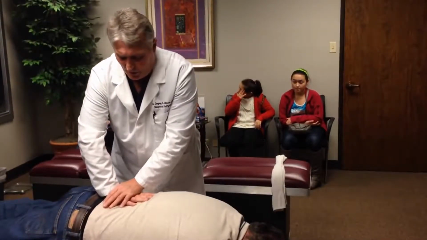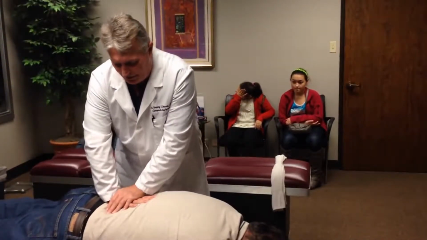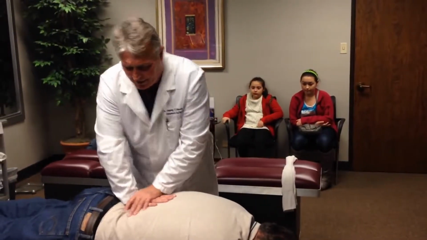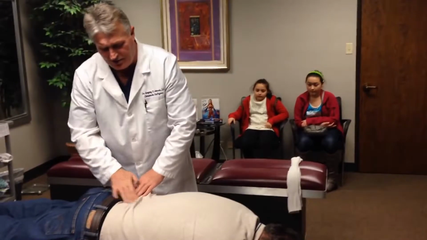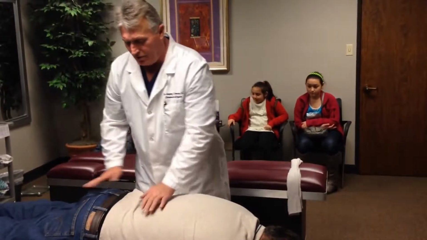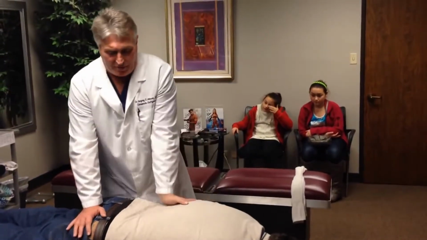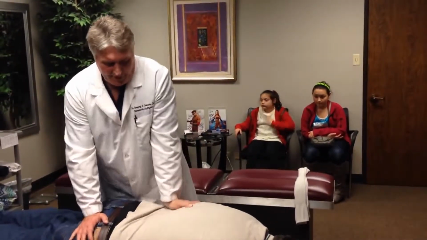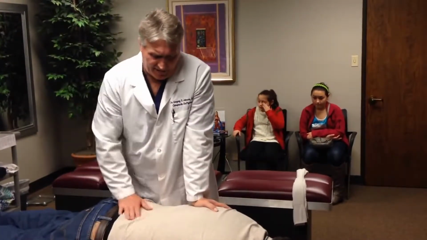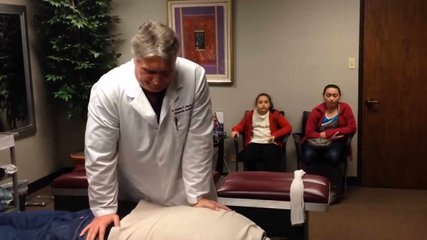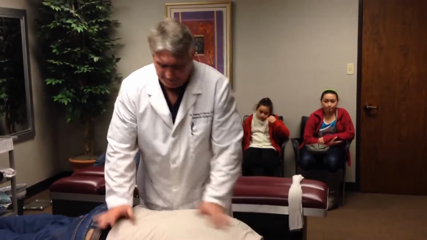There's L4. Now there's L3, that one's pretty tender. There's L2. And there's L1. Now see, he's just now starting to get back a little bit of that forward lumbar curve, or lordosis, where before, this whole spine down here had flattened out, so you couldn't tell the difference really between here and here, because he had muscle spasm that was flattening the lumbar spine out.